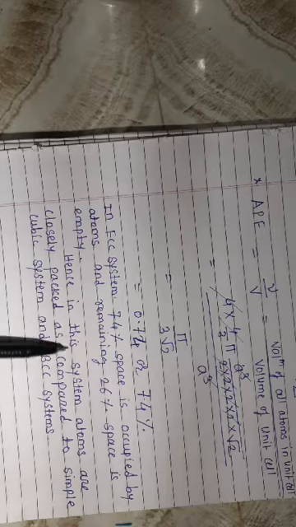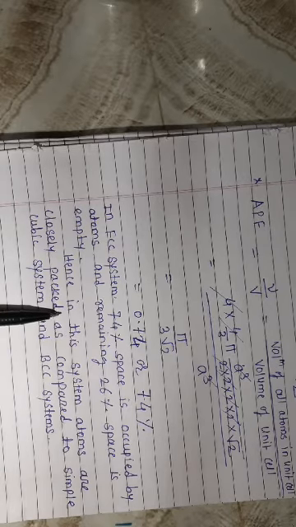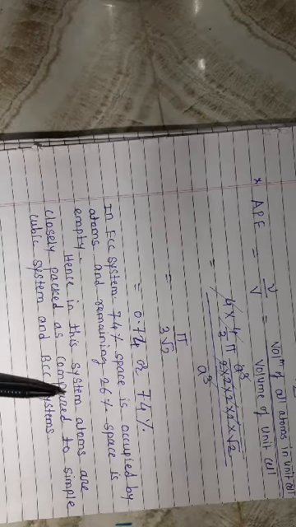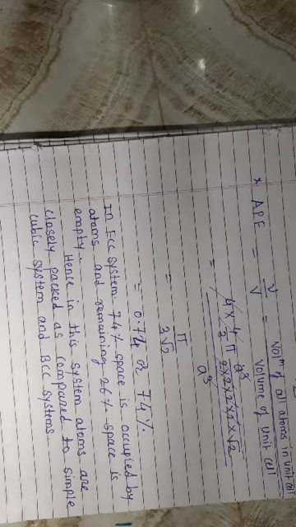Hence, in these systems the atoms are closely packed as compared to simple and BCC structures. Meaning the atomic packing factor for FCC structures is a very high value, that is 74% of the space is occupied and only 26% is empty. That's why these are closely packed structures, as compared to simple cubic structures and body-centered cubic structures. The atomic packing factor for these structures is very high. That's why this is a closely packed structure.